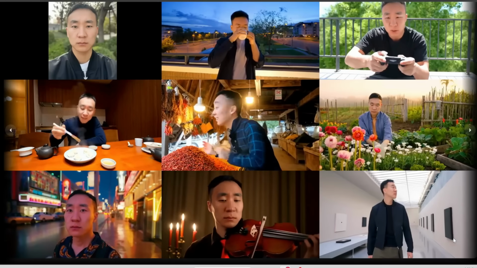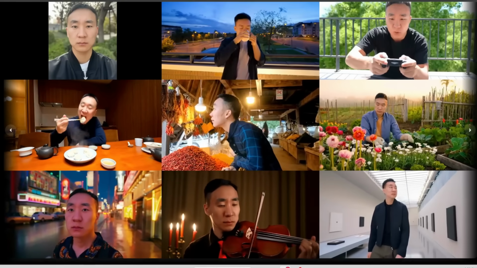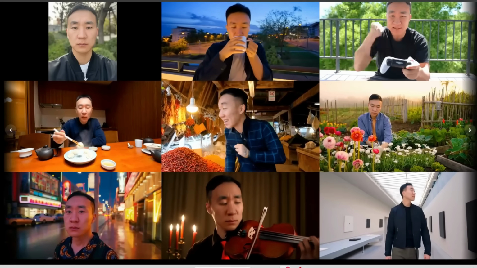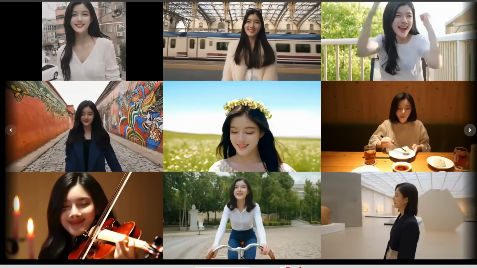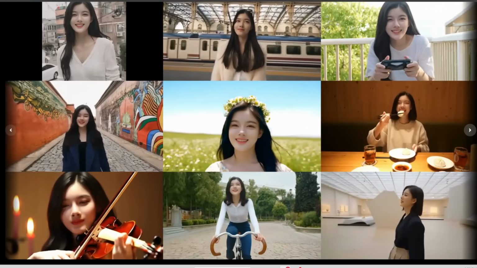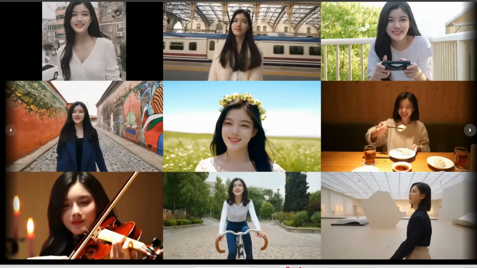Here are some other examples where on the top left is the input photo, and as you can see, you can generate videos of this guy doing anything you want. And you know, each photo looks exactly like him. If you want to create a video of yourself, you no longer need to film yourself doing the thing. You can just plug it through this AI and prompt it.